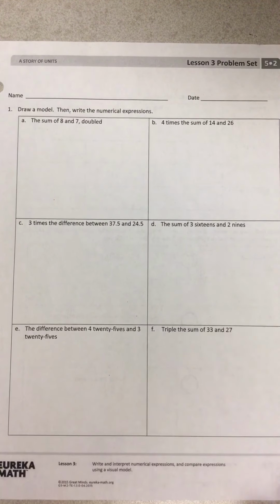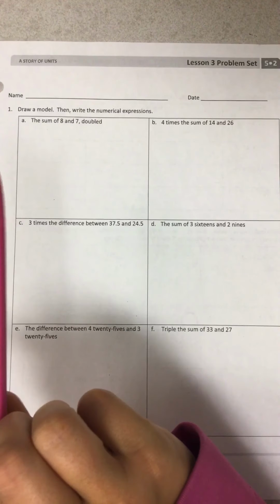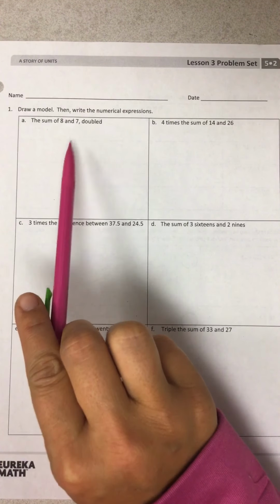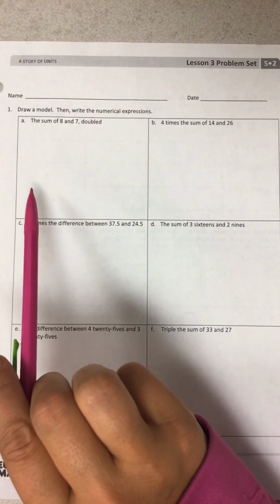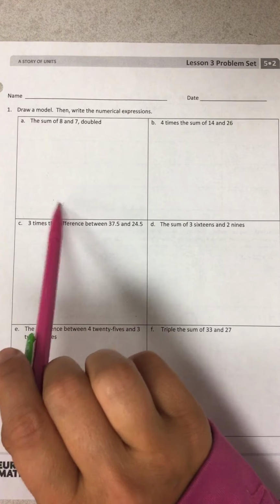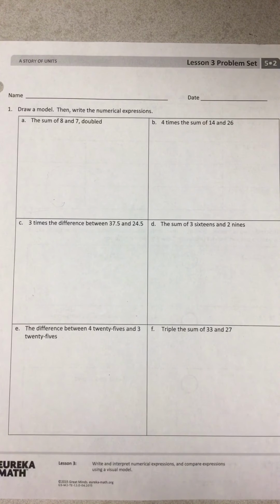All right, guys, so today what we're going to be doing is taking a written expression and putting it into a numerical expression, but then using a model to show our thinking with this. Now on here, if you notice, we're not solving it. We are just writing the numerical expression and then we are drawing a model to show this. So nowhere on here do we expect to see any of your answers.